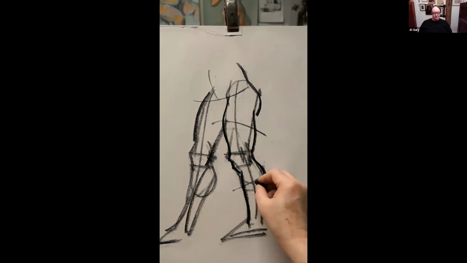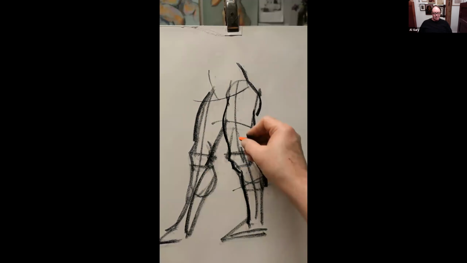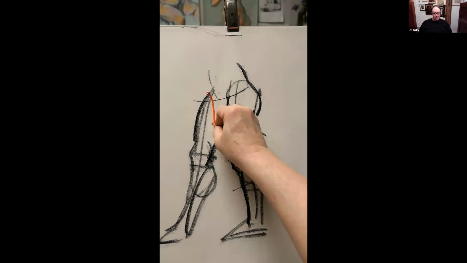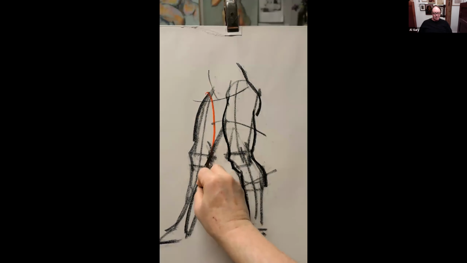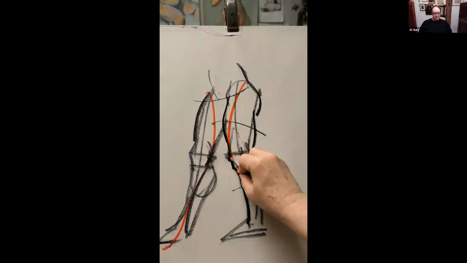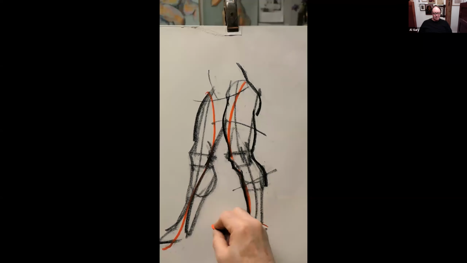The shin carries a beautiful gesture line of its own, the line of the tibia. And we've often used the line of the tibia coming through the muscles of the quadriceps and down to meet the foot.